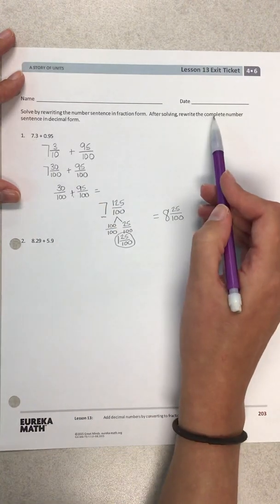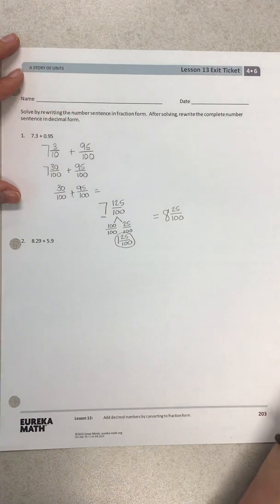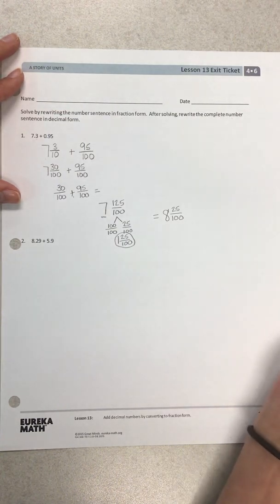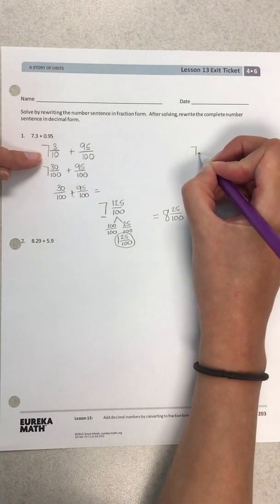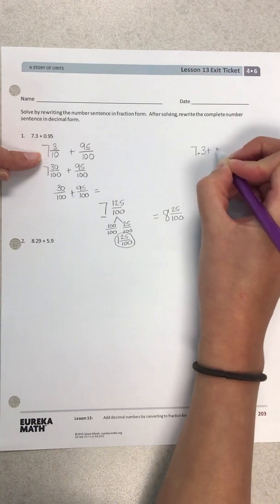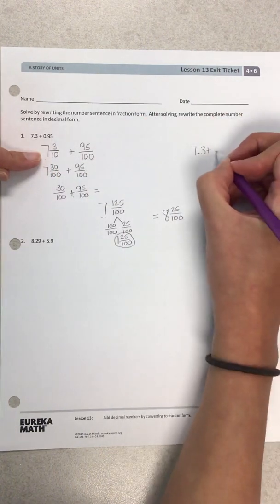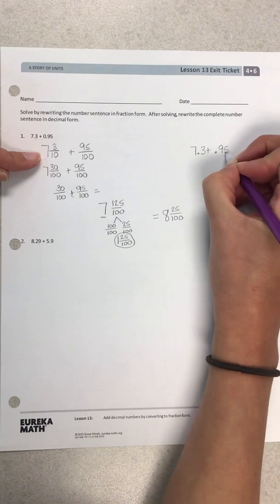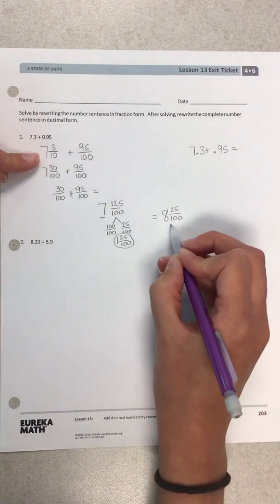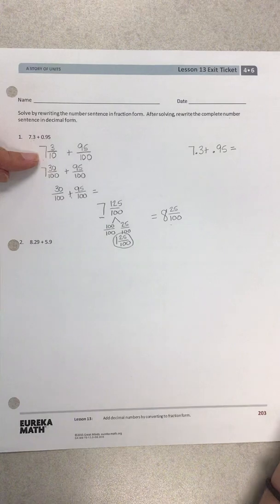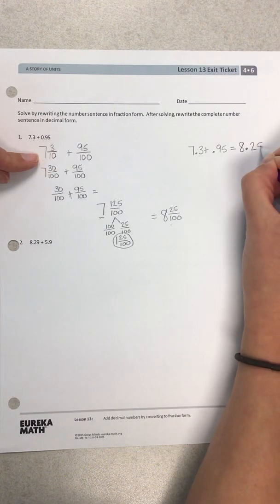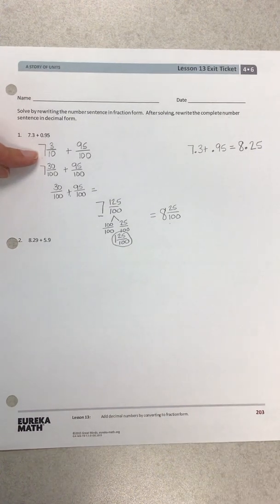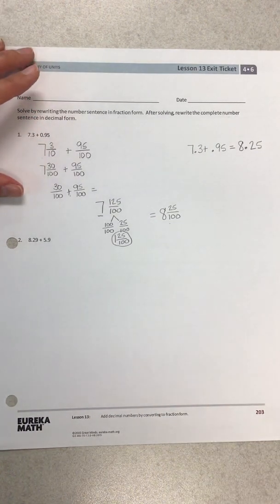Now, we're going to write it in decimal form one last time. And I want my whole number sentence in decimal form. So I'm going to come over here and I'm going to say 7 and 3/10 plus, just like it's written here, 95 hundredths equals, let's take our final answer and write it as a decimal. 8 and 25 hundredths. Wow, that was a lot, and you made it through.